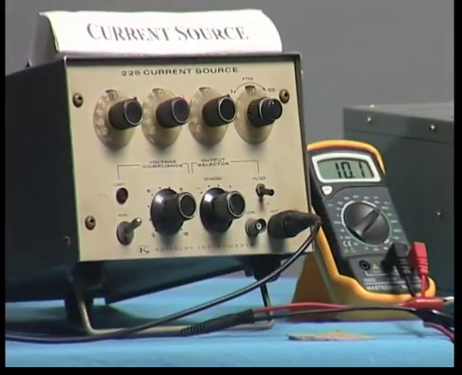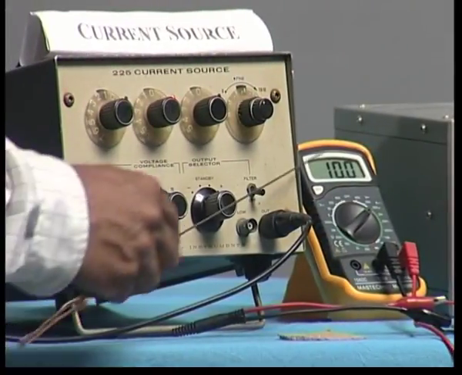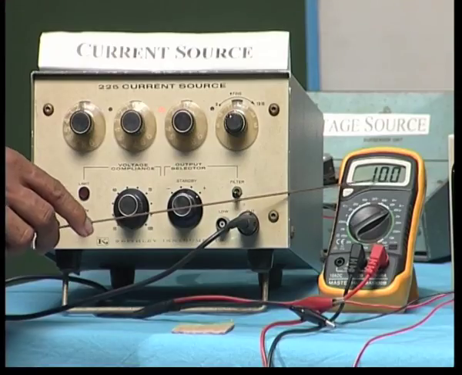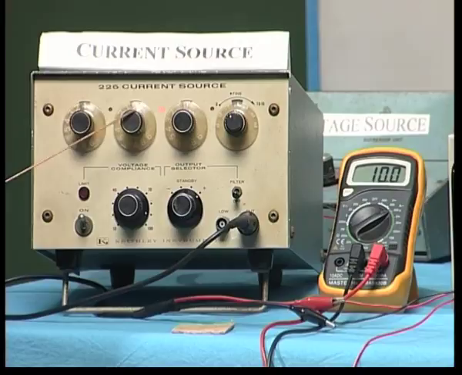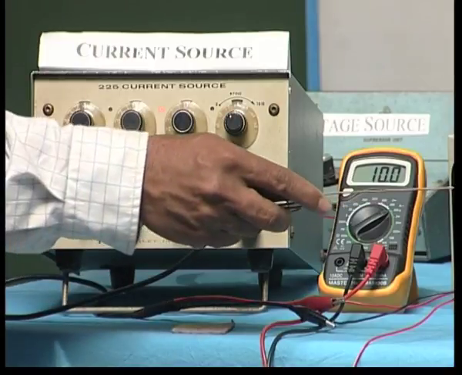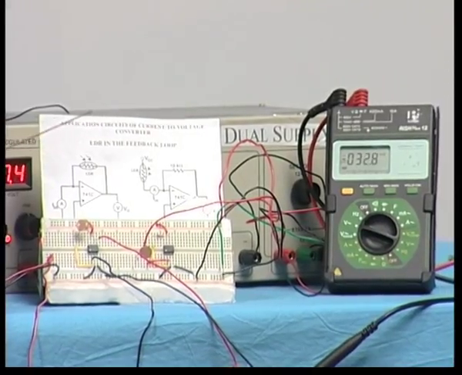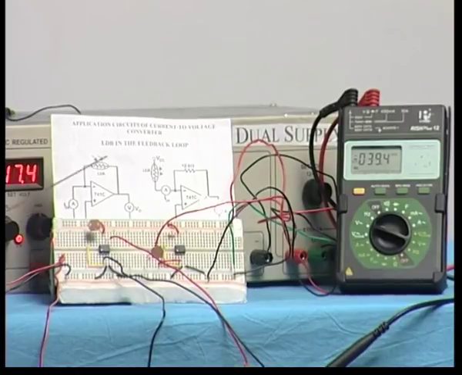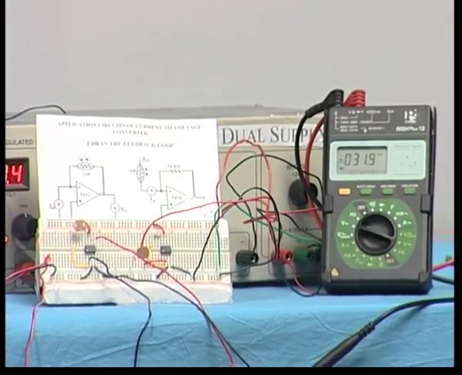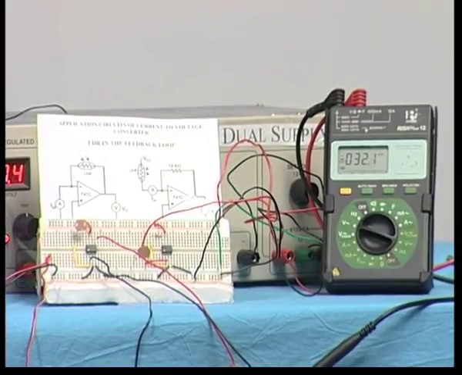The current here is about 10 microamperes as read from the multimeter here, it is 10 microamperes, and here also it is 10 point something, so 10 microamperes. And now please observe what is the output voltage you are getting. You are getting something around 33.4 millivolts or so, so around 33 or so. Now this is corresponding to the current that is generated due to the LDR present here.